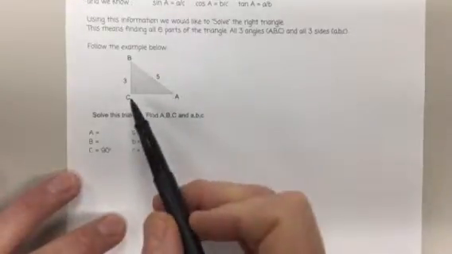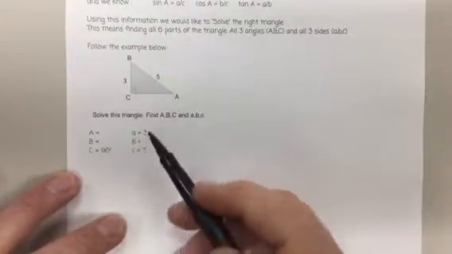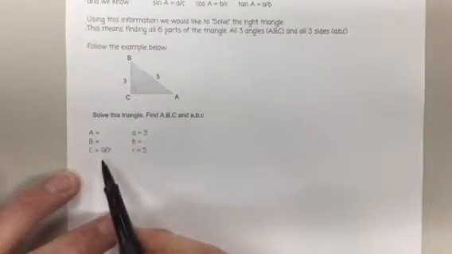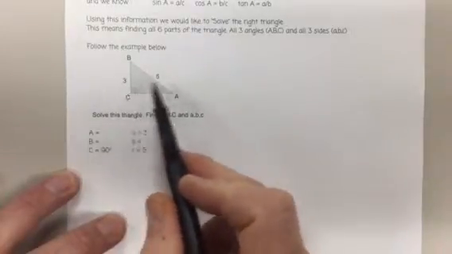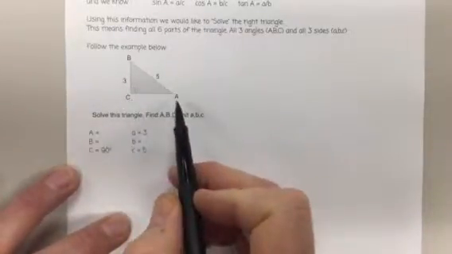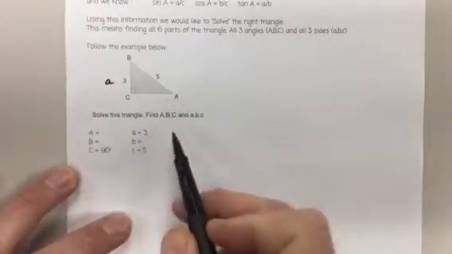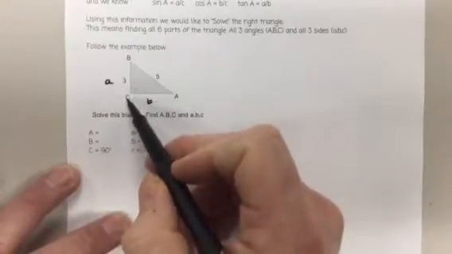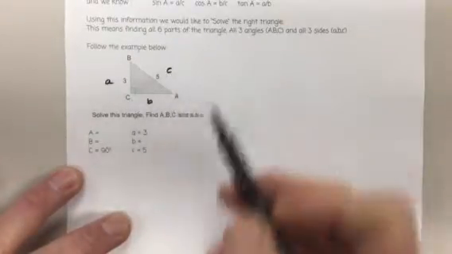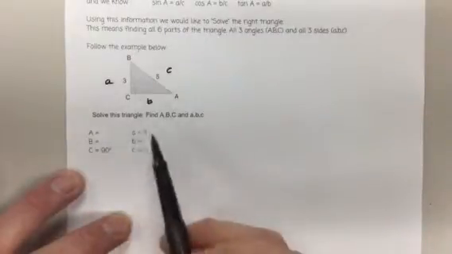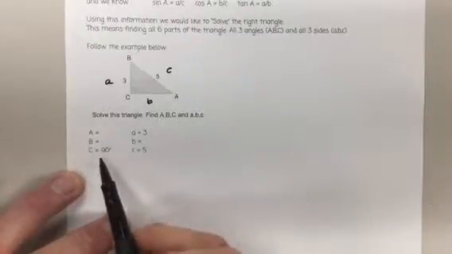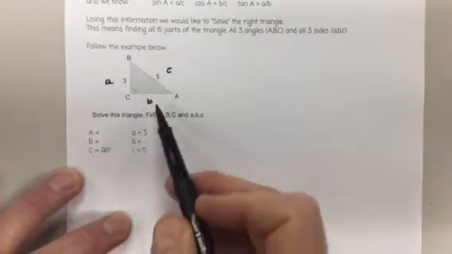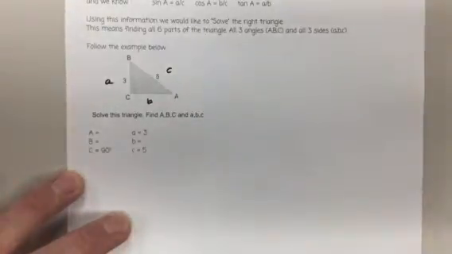Now, I have to give you 3 of the 6 parts, okay? In every right triangle, the measure of angle C is always 90 degrees. And then in this case, I've given you 2 sides. Remember, the side opposite capital A is little a, the side opposite capital B is little b, and the side opposite C is c. So I must give you 3 of the 6 parts. I've given you that angle C is 90 degrees, little a is 3, and little c is 5.